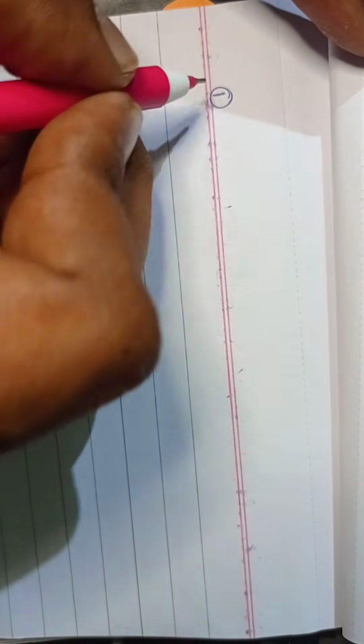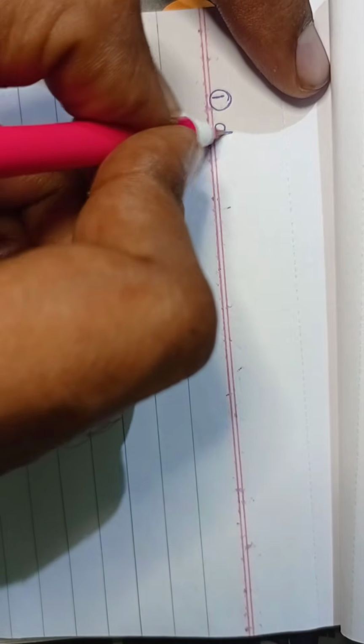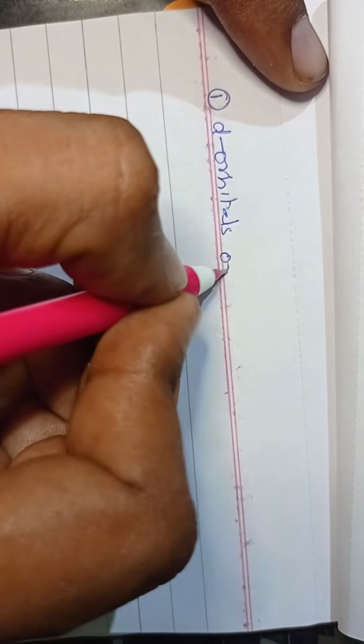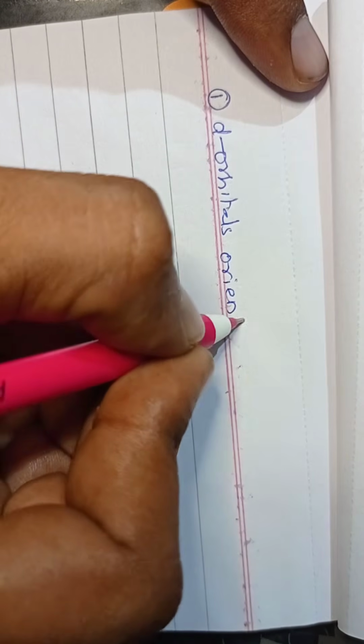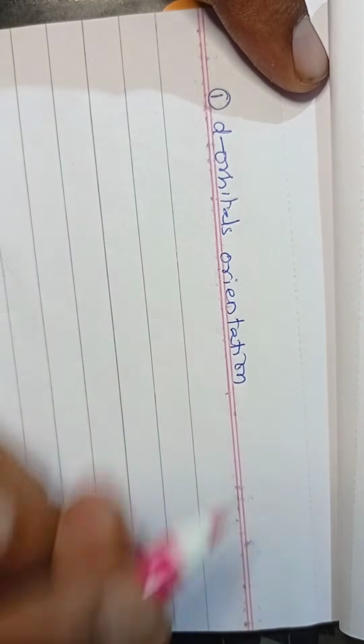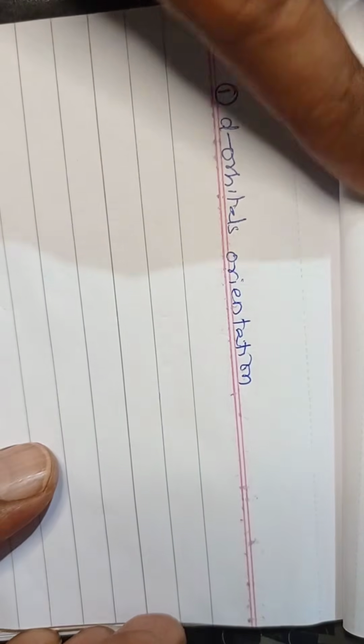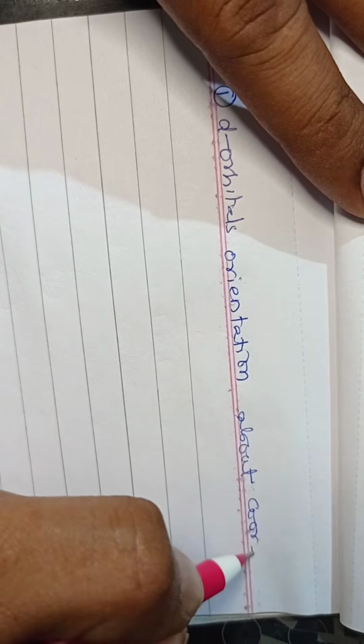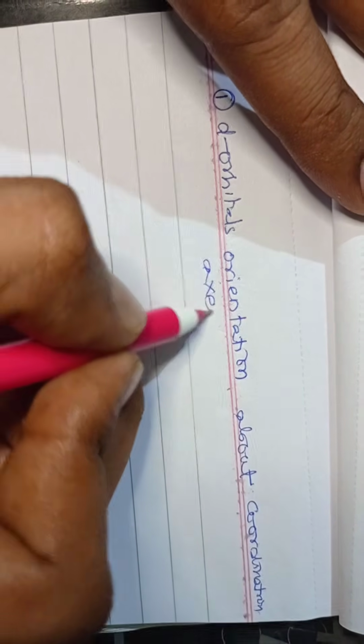One is the d orbitals' orientation about the coordination axis.